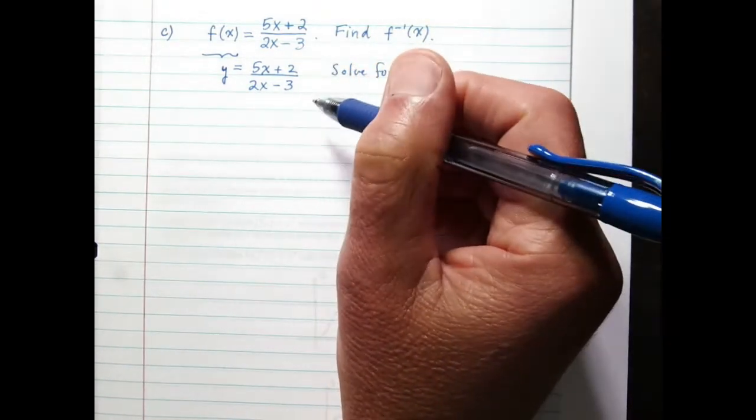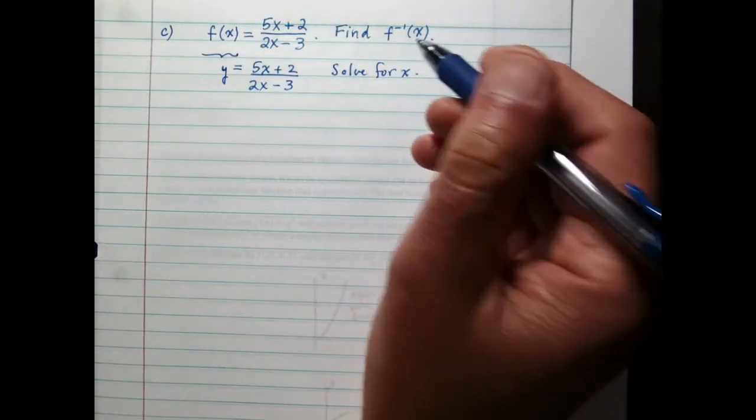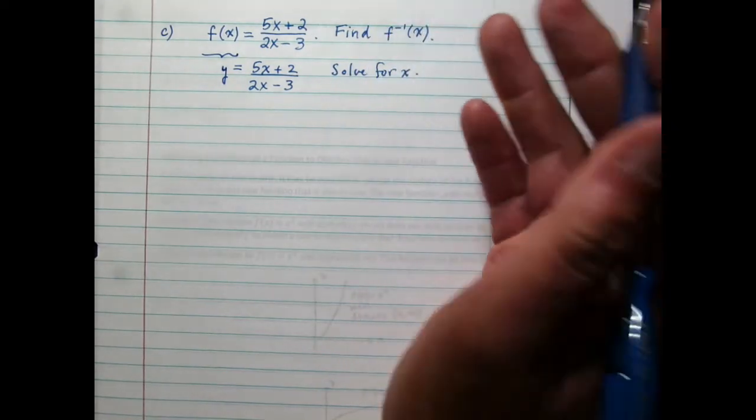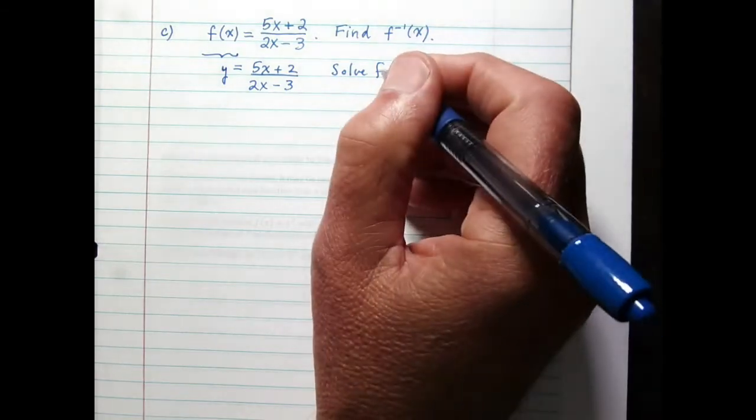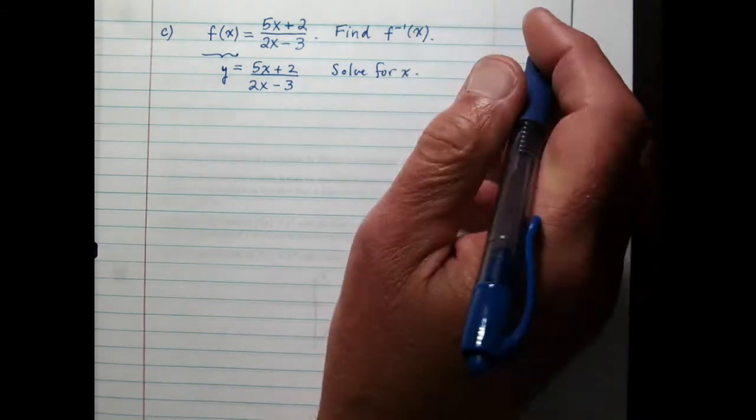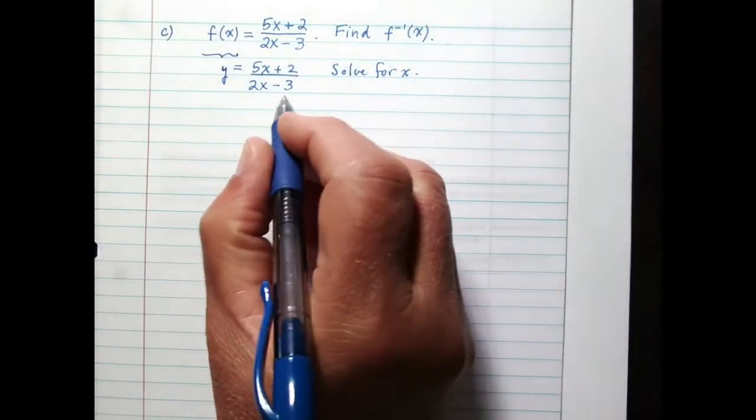Some people like to switch x and y first and then solve for y. That's fine. If any of you talk to a tutor and they want you to switch variables first and then solve, you can. It's possible to interchange steps 2 and 3, basically. All right, now solve for x.